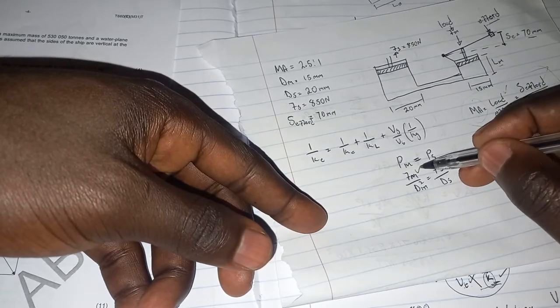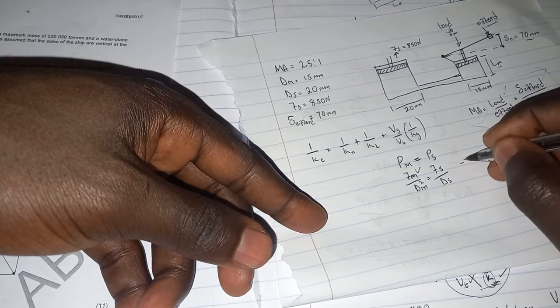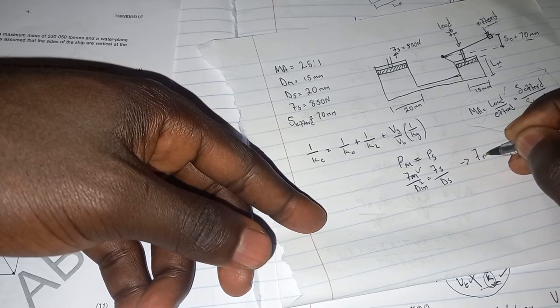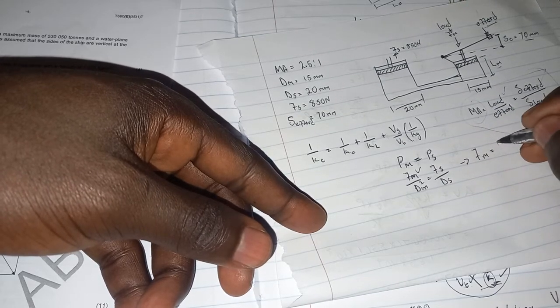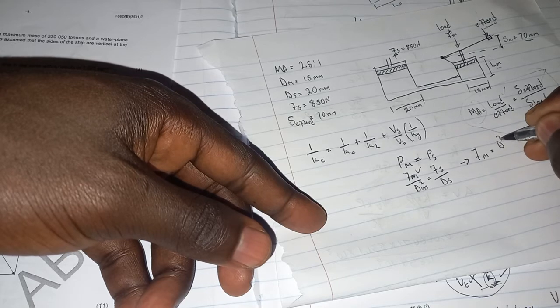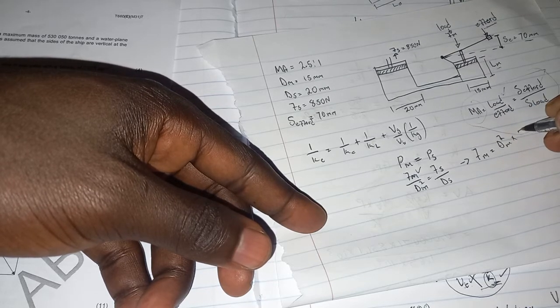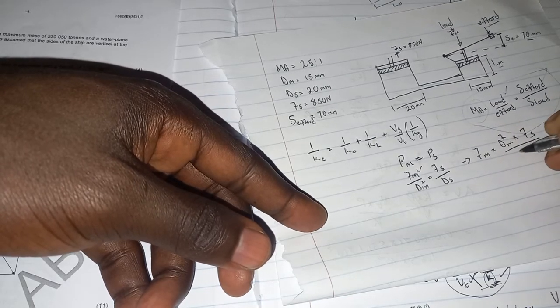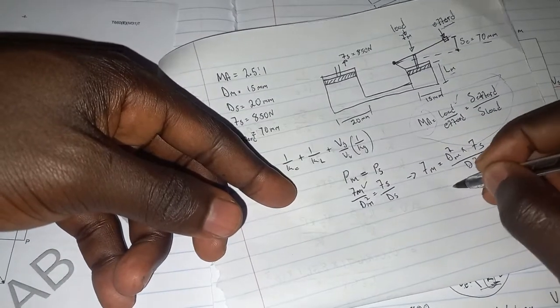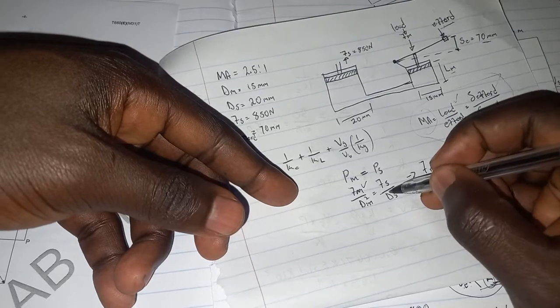To get this force, therefore the force on the master cylinder would be equal to the diameter of the master cylinder squared multiplied by the force on the slave over the diameter of the slave squared.